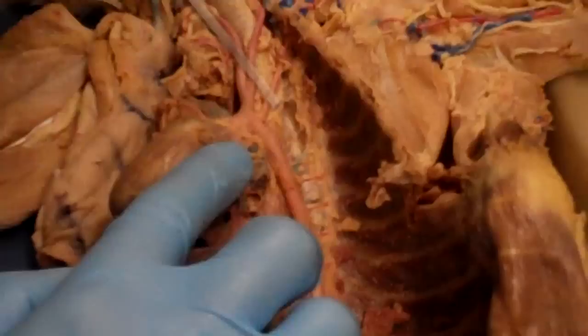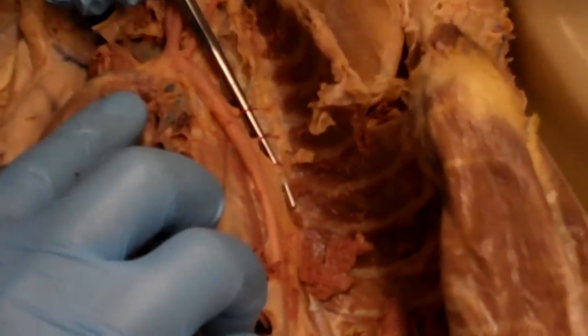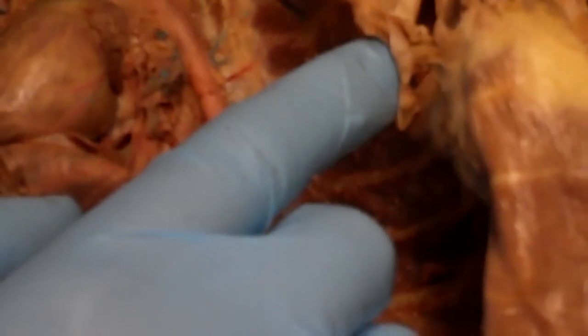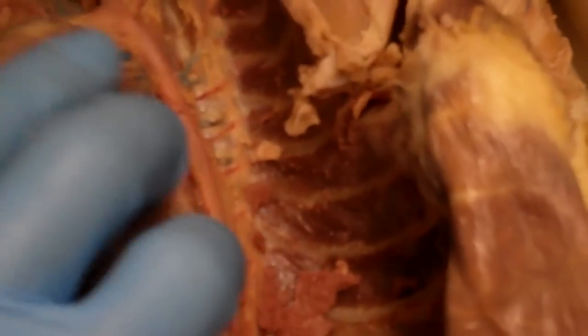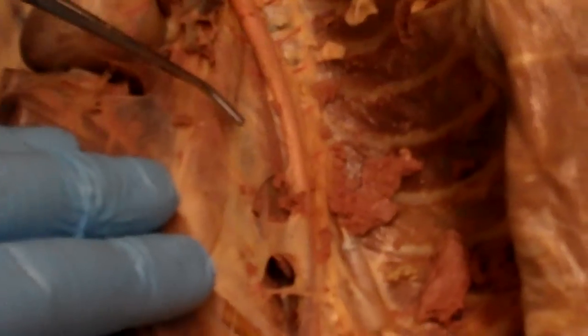With the thoracic aorta, it'll give off these little branches, which are just the intercostal branches off of the aorta. So each intercostal branch will course down along each rib. So these are all intercostals, and that's really it. There's not a lot of branching off of the thoracic aorta.